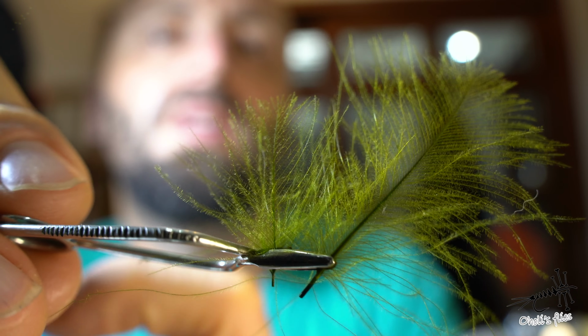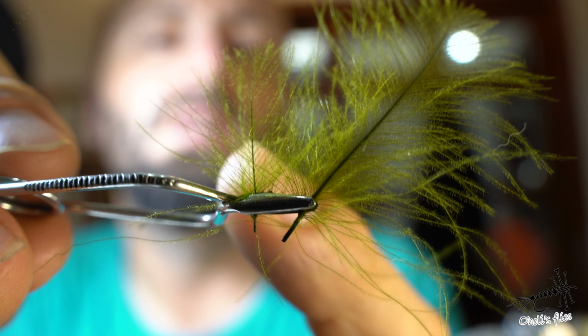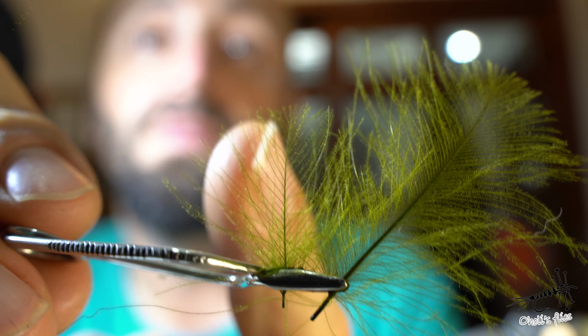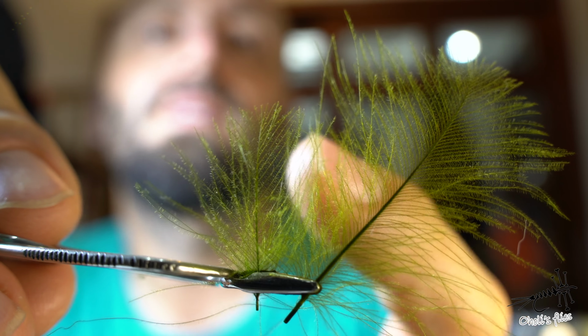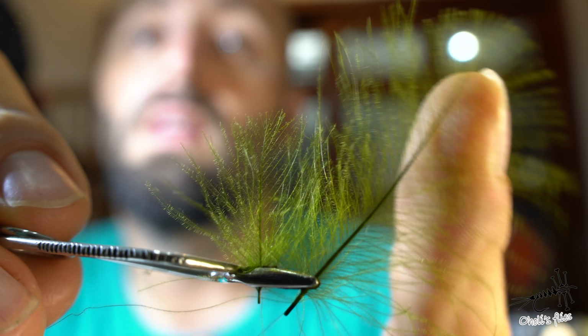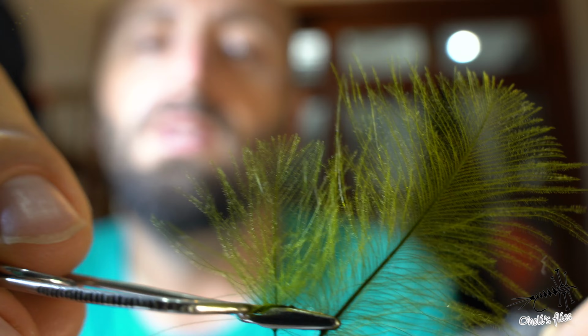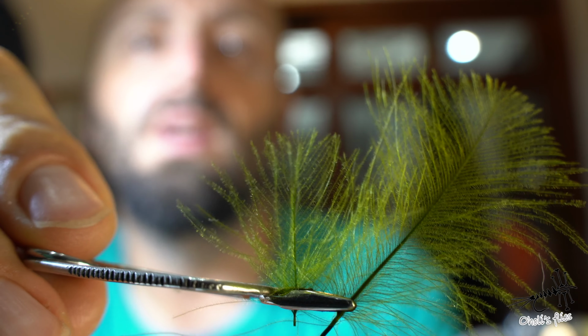Small flies, small material, lighter materials, thinner threads, smaller feathers. Large flies, thick threads, bulkier materials, larger feathers, and so on. So the size of the feather also matters a lot.